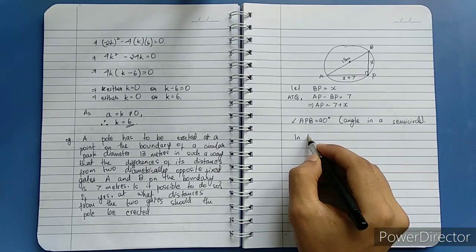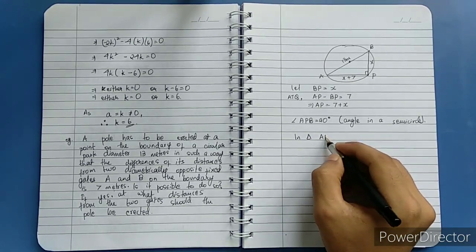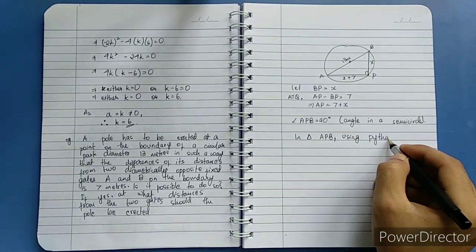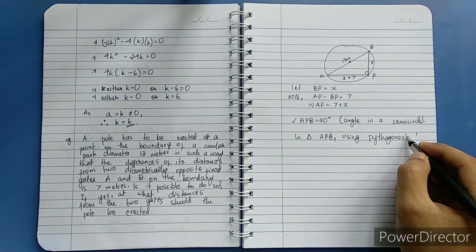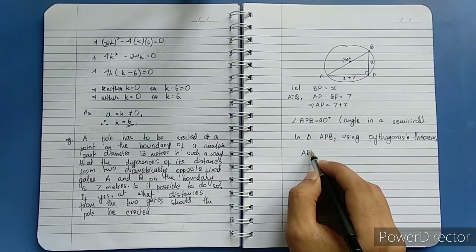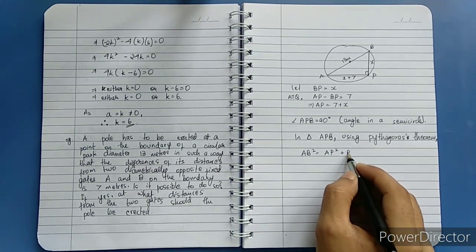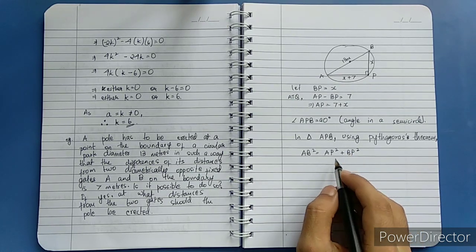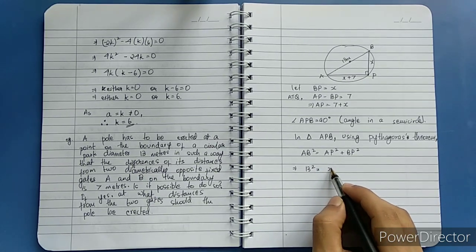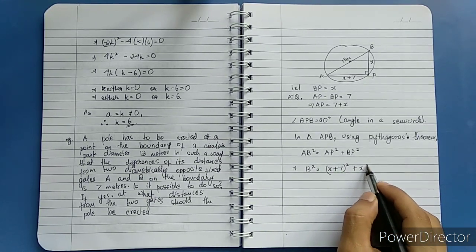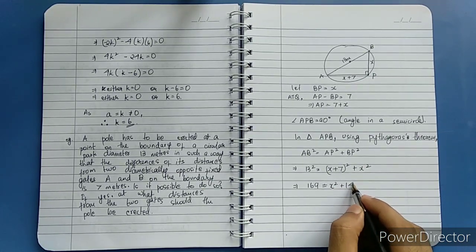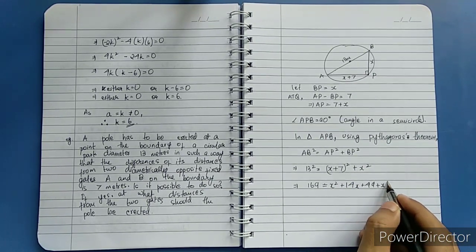So in triangle APB, using Pythagoras' theorem, AB square equals AP square plus BP square, which implies AB square is 13 square equals x plus 7 whole square plus x square, which implies 169 is equal to x square plus 14x plus 49 plus x square.